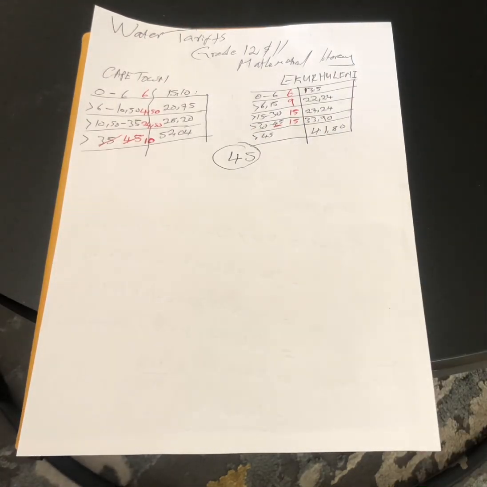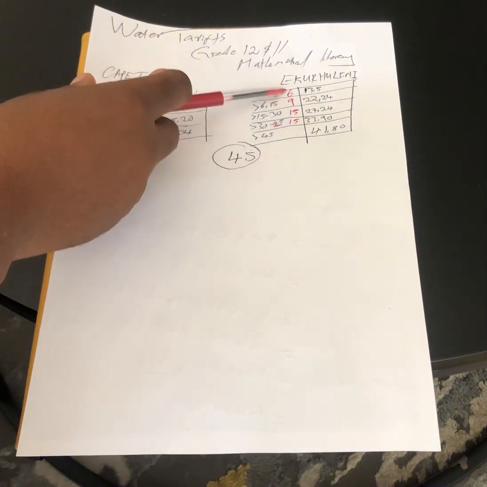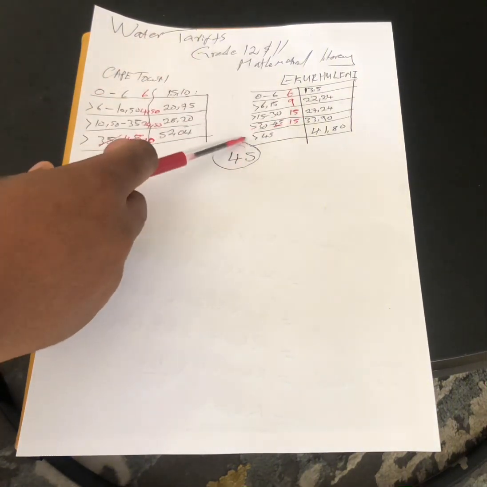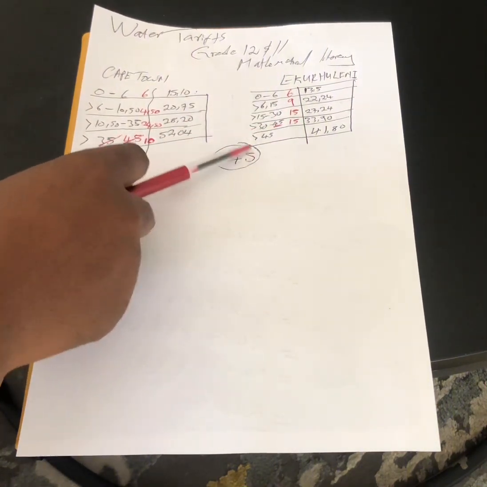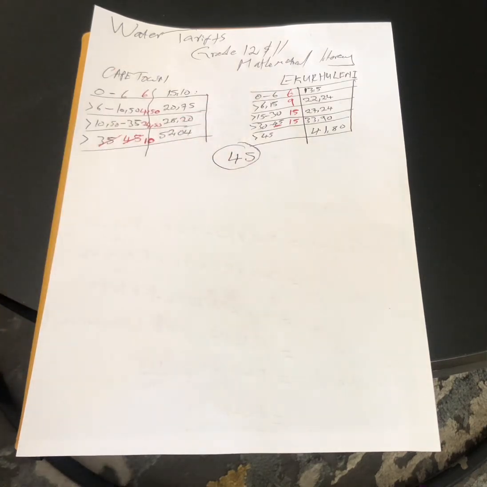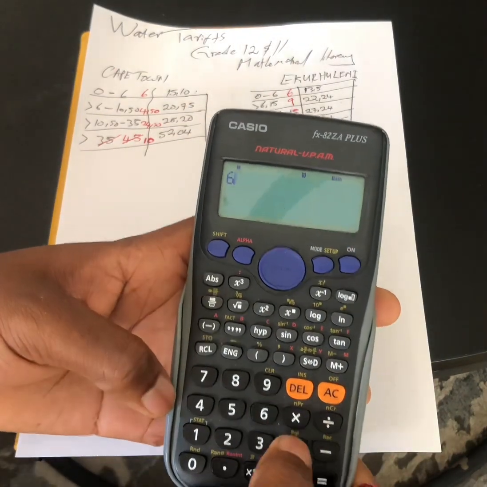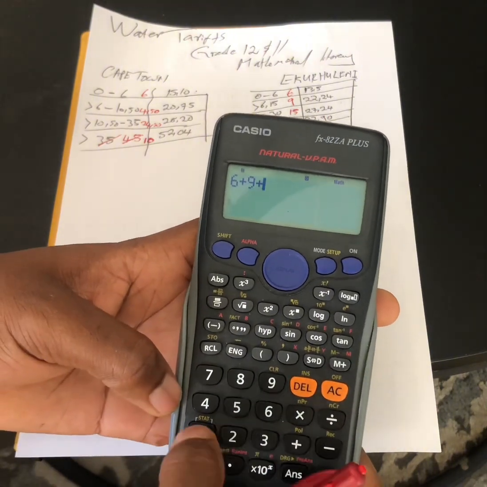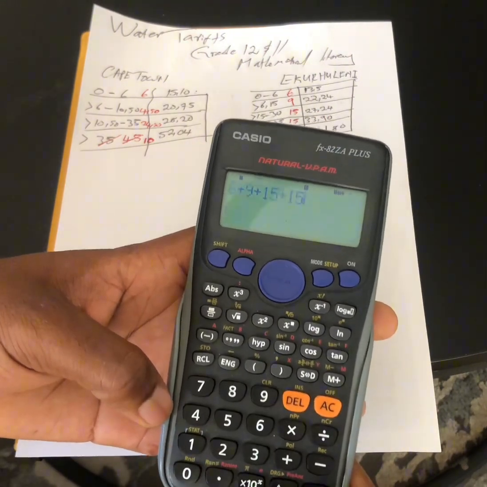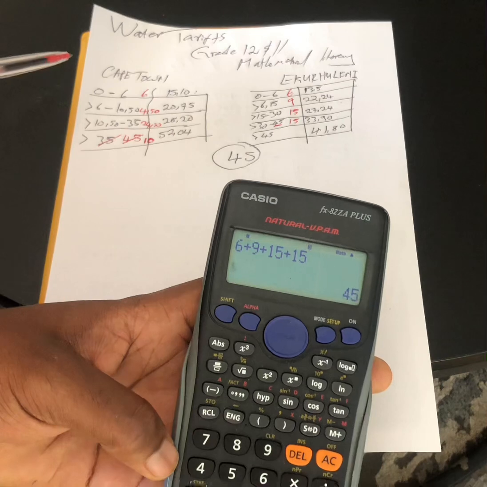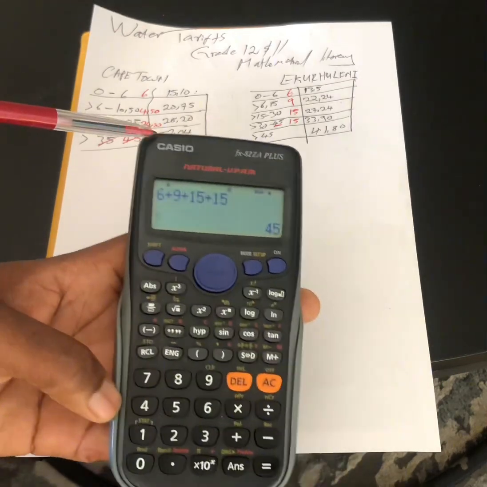To check if your differences are correct, you have to take a calculator and add the differences that you have made. They must give you 45 because we're working with 45 kiloliters of water here. Let's begin with Ethekwini. To verify, 6 plus 9 plus 15 plus 15. The answer is 45. We are correct with those differences.